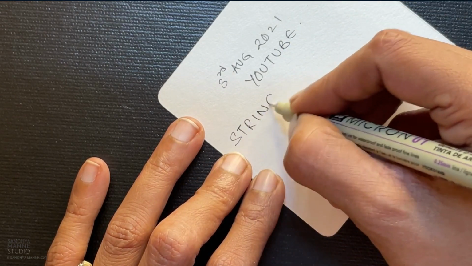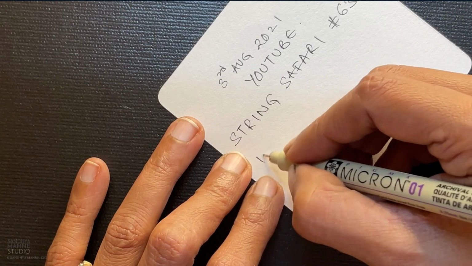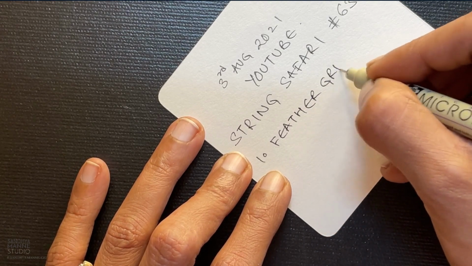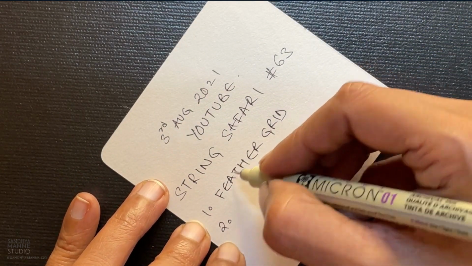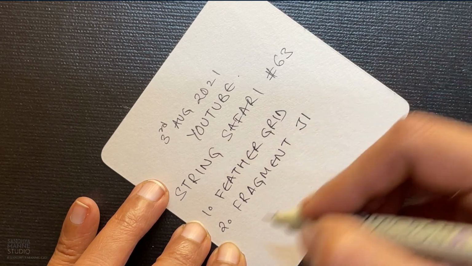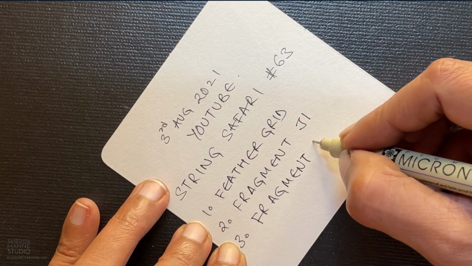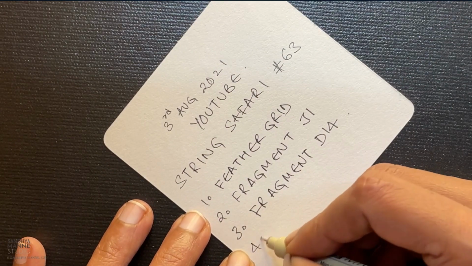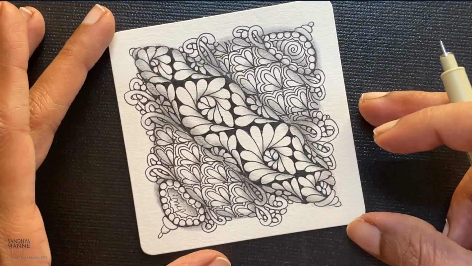String Safari number 63, and we started off with tangle feather grid, and then we went on to add fragment J1 and fragment D40. So those were the tangles that we used, and then we of course added some Mooka to finish it, right? So that is our tile all done.